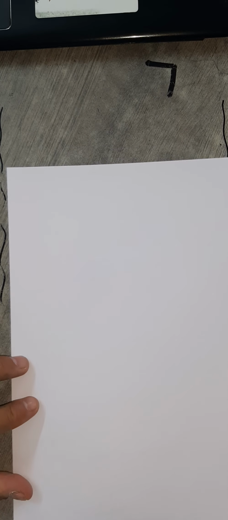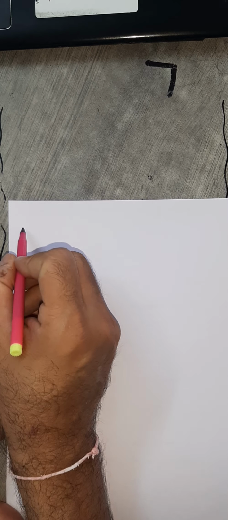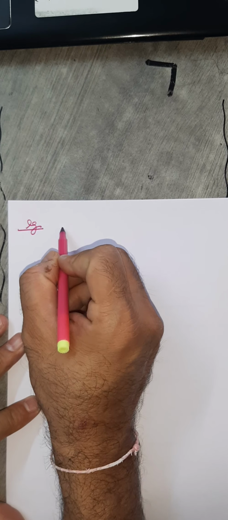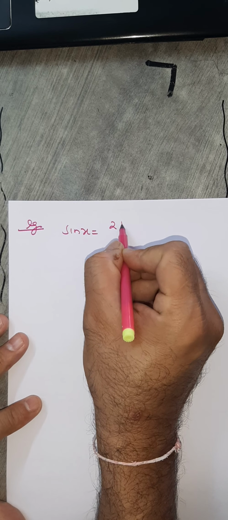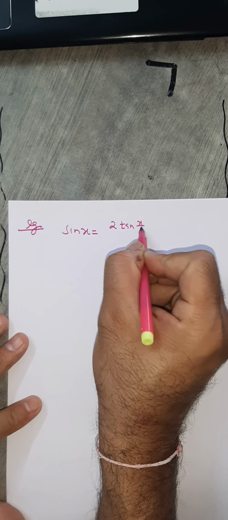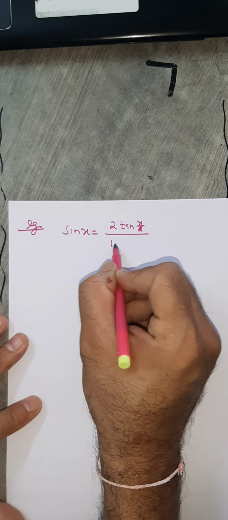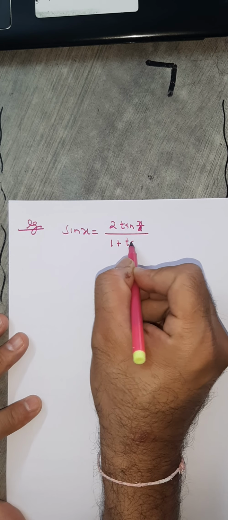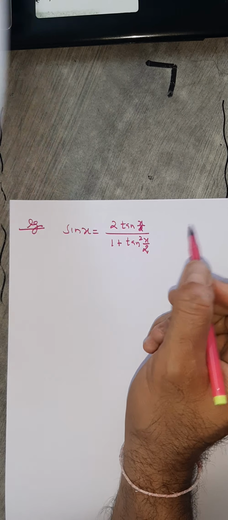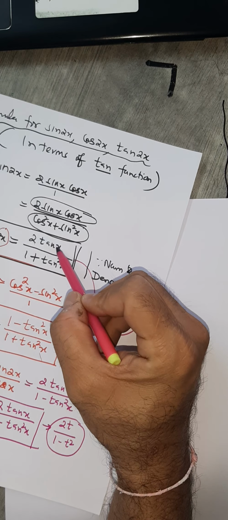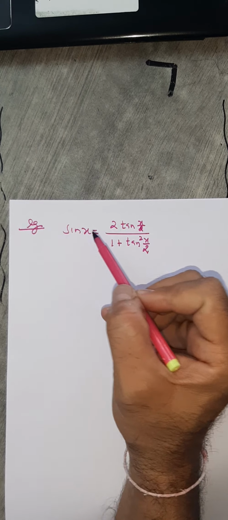For example, suppose I want to write sin x in terms of tan. So 2 tan of the half angle, x by 2, upon 1 plus tan square x by 2. Here you have the half angle. This was 2x, this is x, remember.